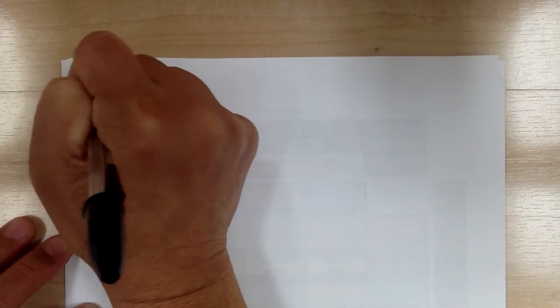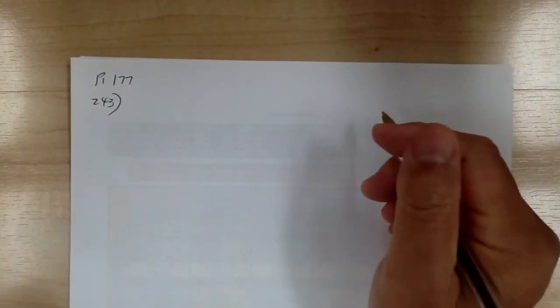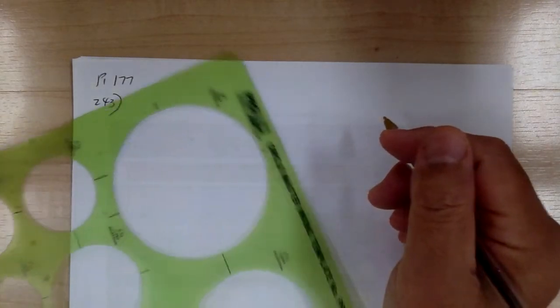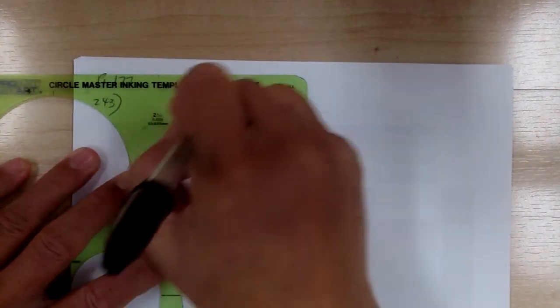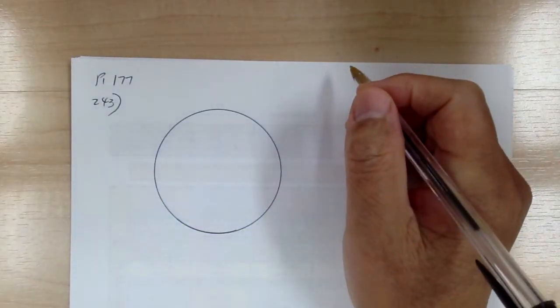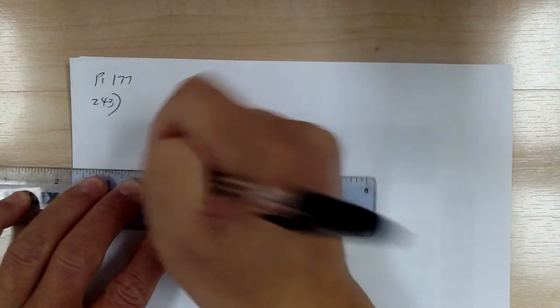Okay, let's go to 243. So in this one you have a circle, and you have the diameter here.